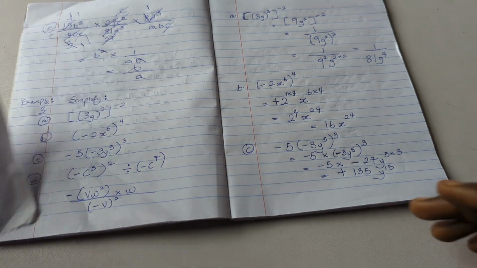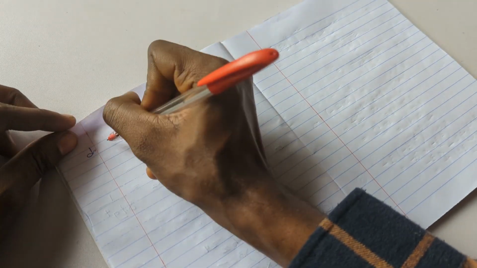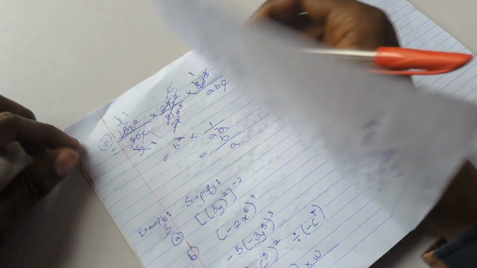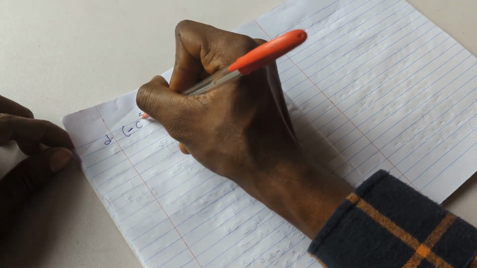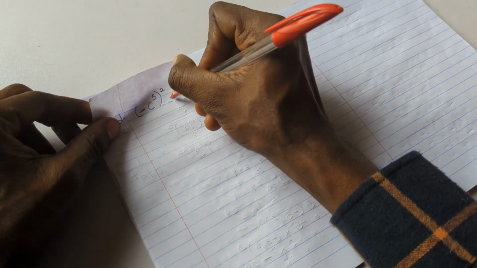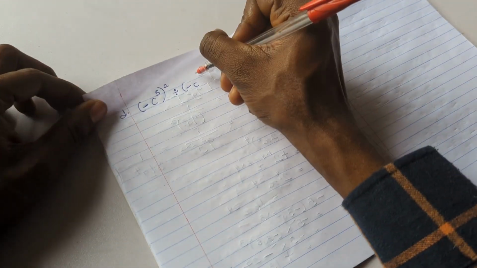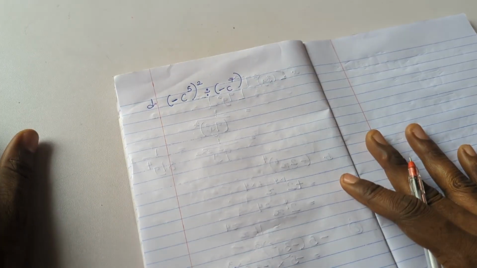Okay. Now the next question, question D. It says minus c to the power of 5 all to the power of 2 divided by minus c to the power of 7. So that's what we have from here.